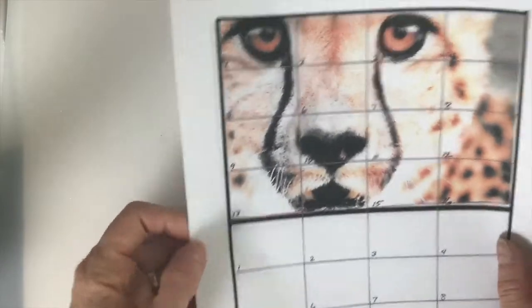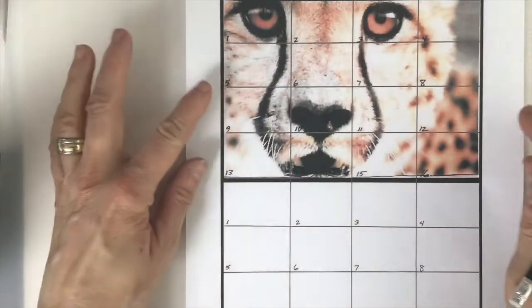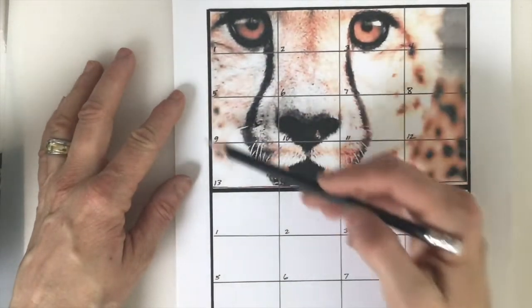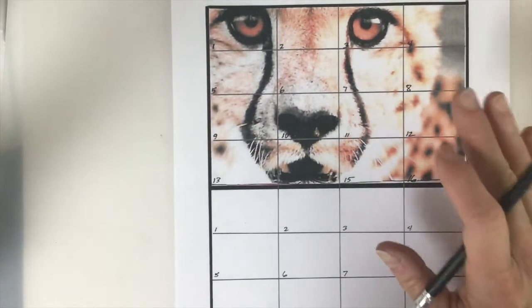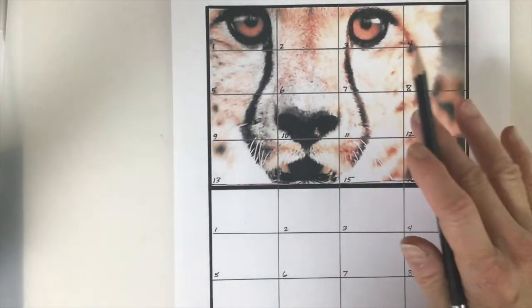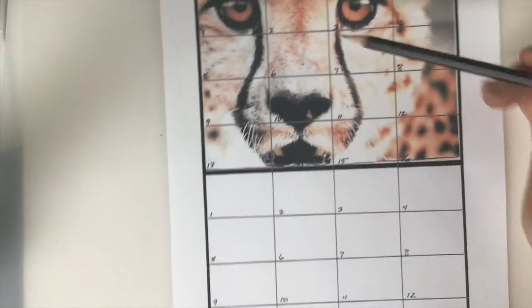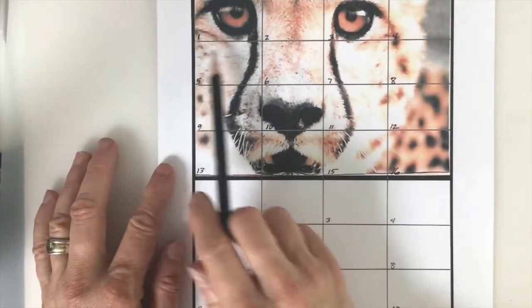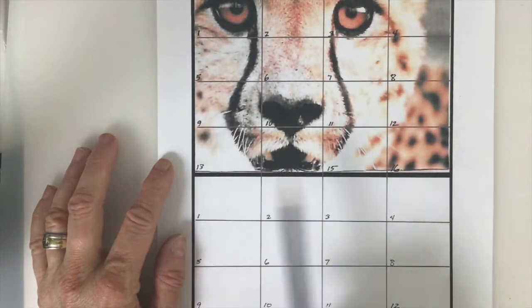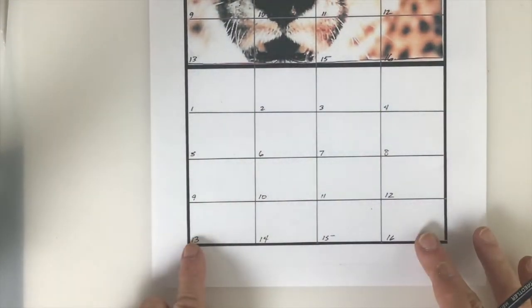Now we're going to turn our attention to the actual template sheet that you're going to be working with today. So on the top here, we have a zoomed in image of a cheetah face. The reason why we're doing that is it's much easier for you to have a successful drawing with a zoomed in, very straightforward composition. And you'll notice also there's an overlay of lines that create a grid, almost like a checkerboard pattern on top. And then you have another grid below with just white spaces and the numbers.